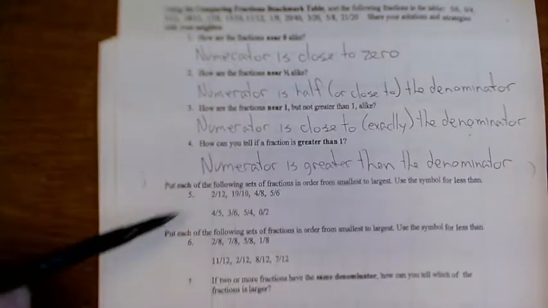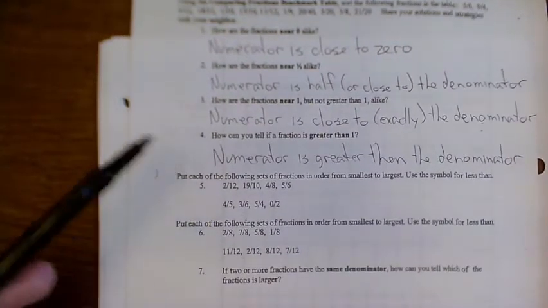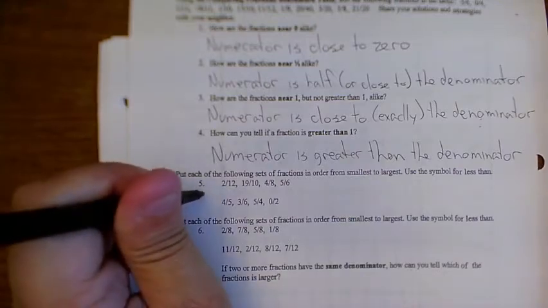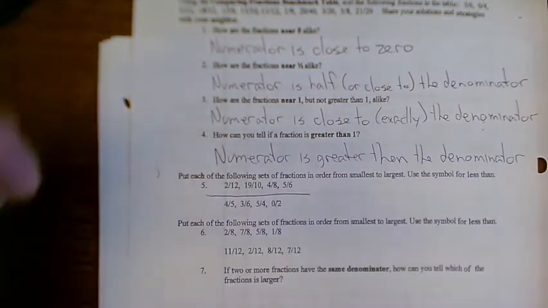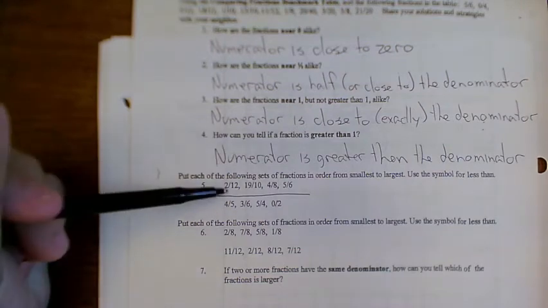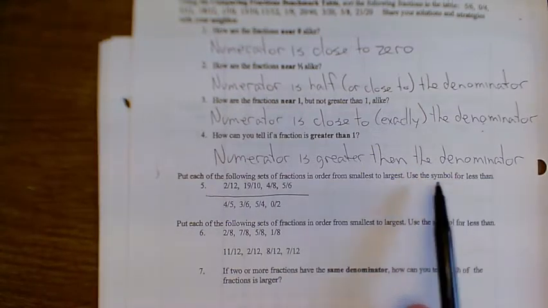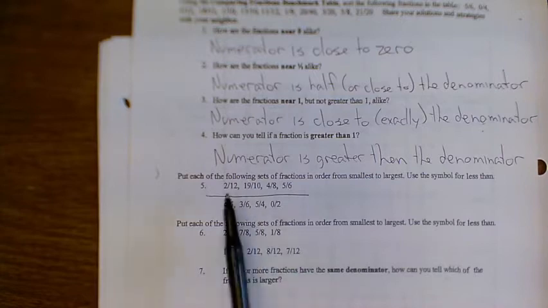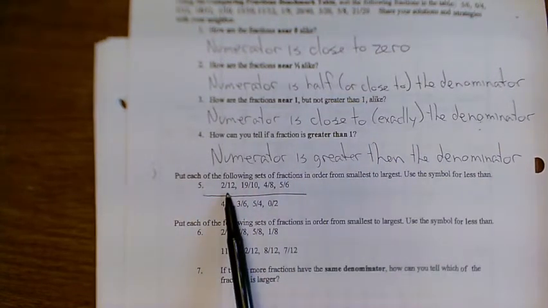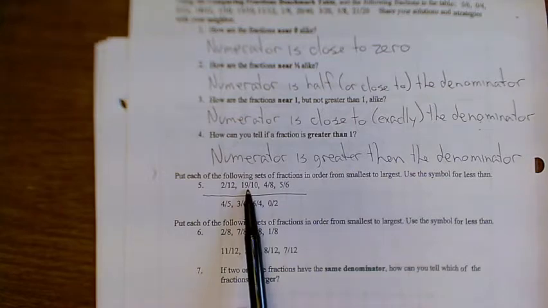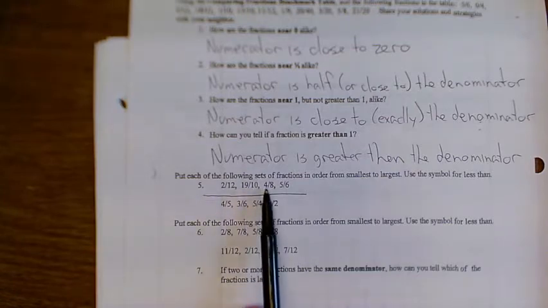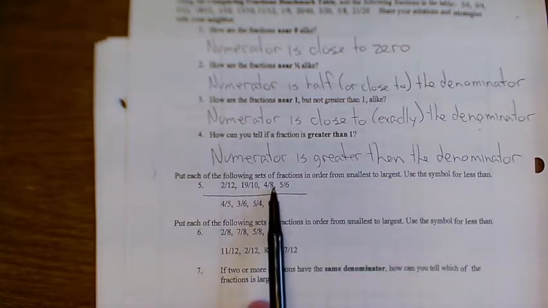All right, so to test this out, it says put each of the following sets of fractions in order from smallest to largest. So this is like two different sets of numbers, first of all. In the first group, we have 2 twelfths, 19 tenths, 4 eighths, 5 sixths. And then it says use the symbol for less than. So if we look at these fractions, we have the first one. Is that closer to 0, 1/2, 1, or greater than 1? So that one is close to 0. 19 tenths, the numerator is larger, so that would be greater than 1. 4 eighths would be exactly half, so this one is close to half.